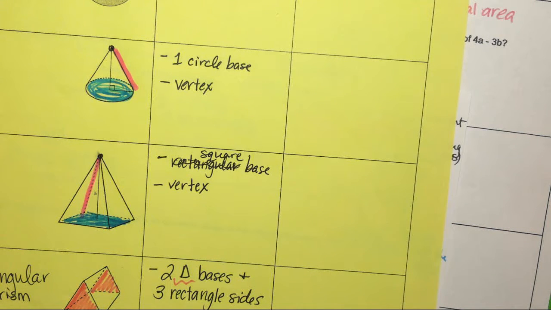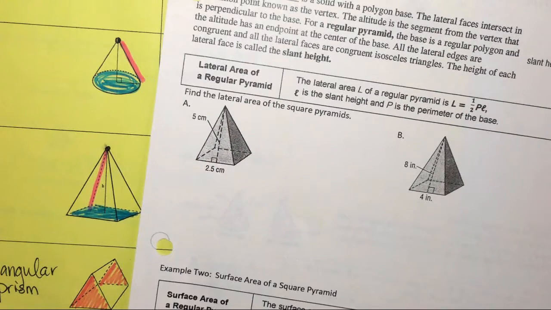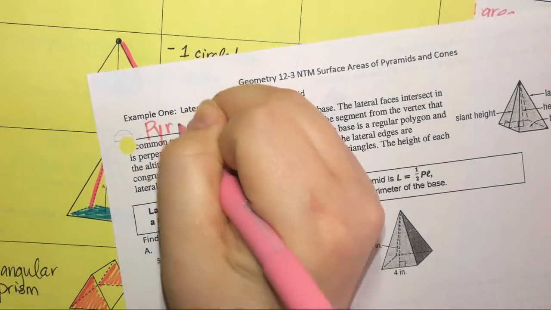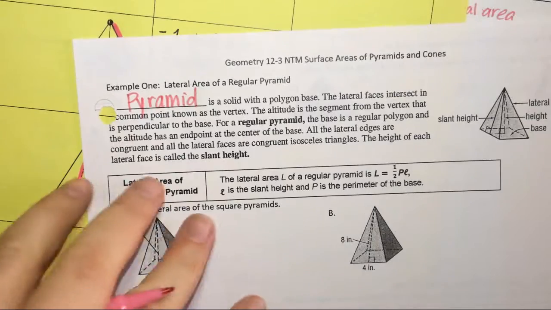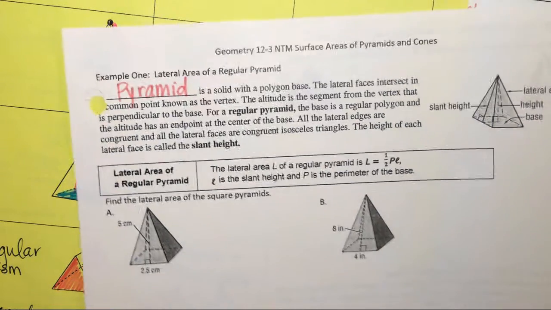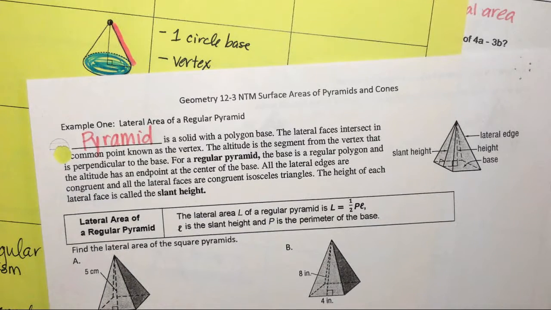Okay, as for today, we're doing pyramids and cones. I'm not going to read to you. If you want to read the description and add more to your yellow sheet, that's a great idea. I'm going to just rush through the whole thing so we can give you some time to practice. A pyramid has a polygon base. Again, it doesn't have to be a square. We're only going to deal with regular pyramids, so we're only going to have square-based pyramids, but there are other kinds.